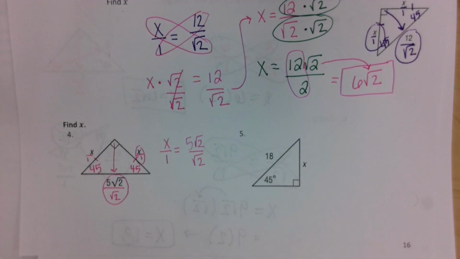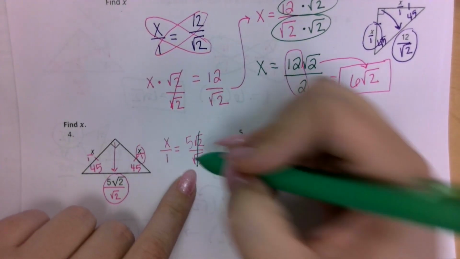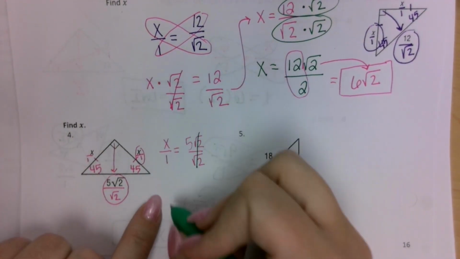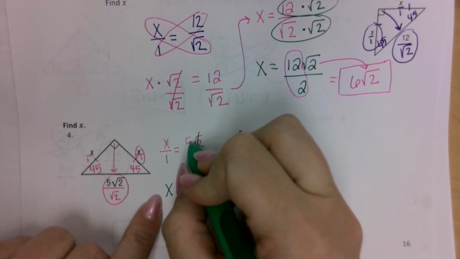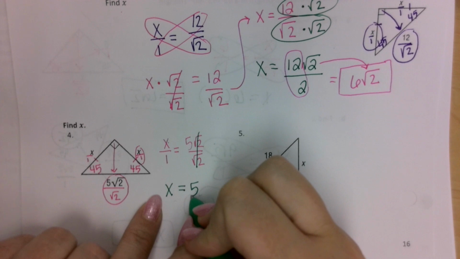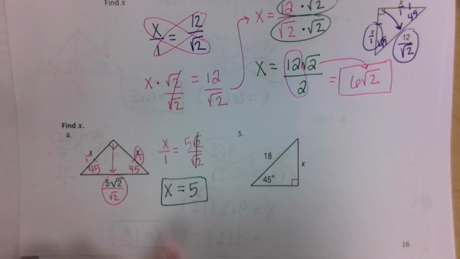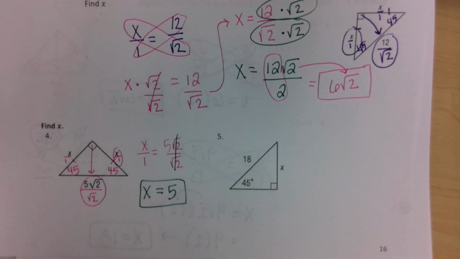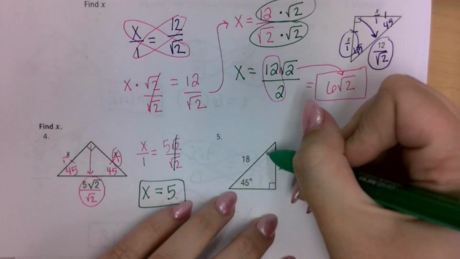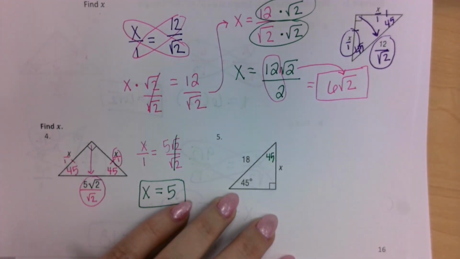Well, guys, if you notice, won't these root 2's cancel? So on the left-hand side, I have x divided by 1, which is just x. And then on the right-hand side, all I have left is 5. Oh, look, I'm done. Hey, all of them won't be that easy, but that one's a nice, easy one. Let's look at number 5. So number 5, this is a 45, so this one also has to be 45.